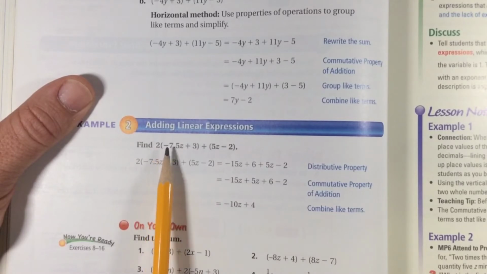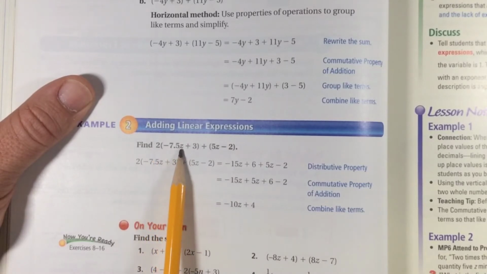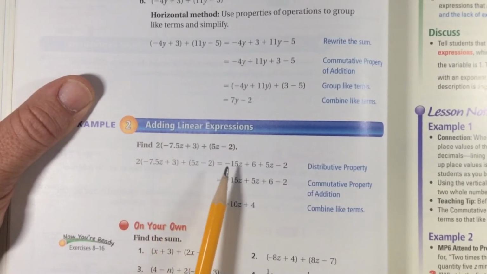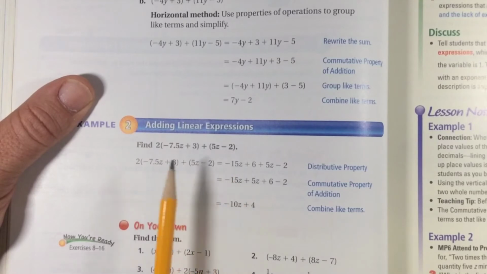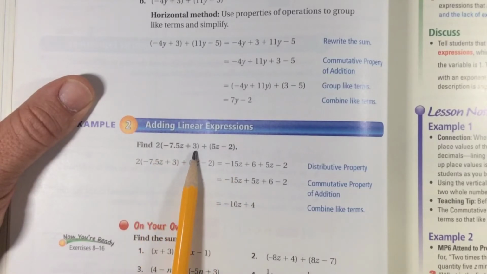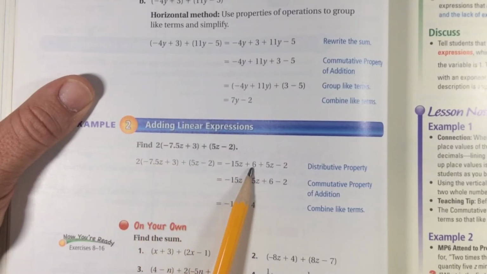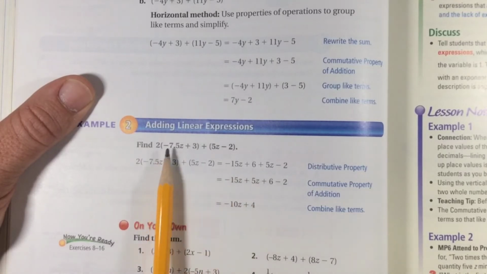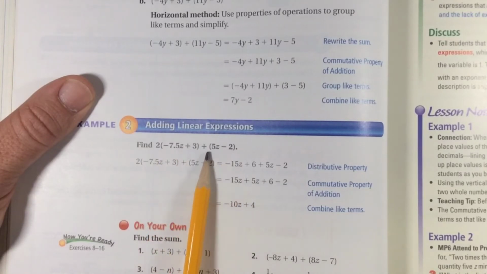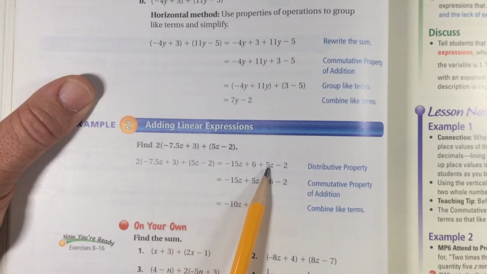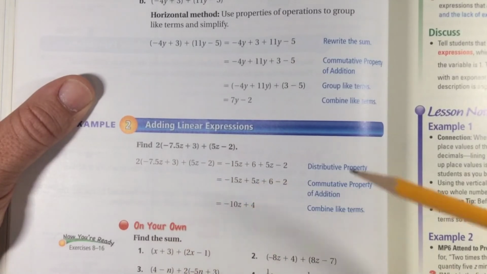2 times negative 7.5z, different sign, so negative, remember when we multiply and divide, so negative 15z. 2 times positive 3, positive 6. So now that I've distributed that, this I didn't have to do any distributive, so I just bring that along, 5z minus 2.